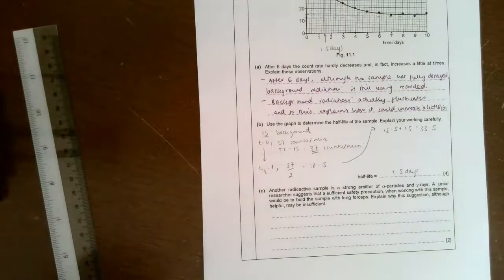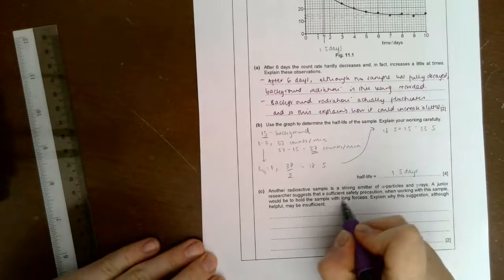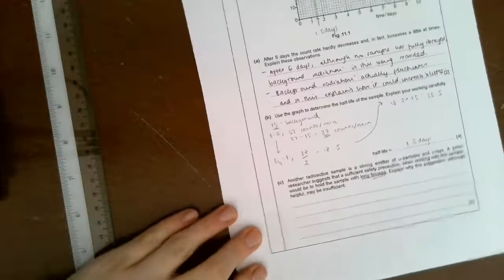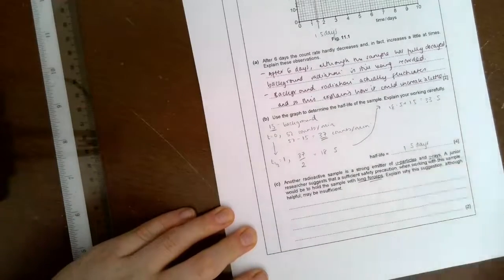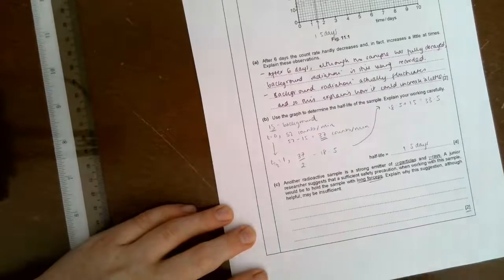Okay, so lastly in this question, another radioactive sample is a strong emitter of alpha particles and gamma rays. A junior researcher suggests that a sufficient safety precaution would be to use long forceps. Forceps is just tongs, so they're suggesting just using tongs to hold your sample. Why would that be insufficient? You have to recognise that in the question they refer to both alpha and gamma. Because it's out of 2, I'm going to refer to both of those.